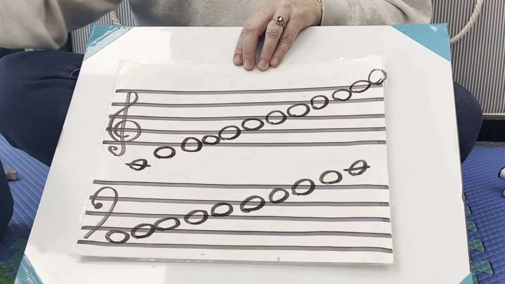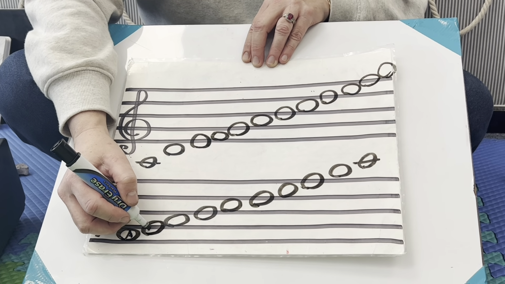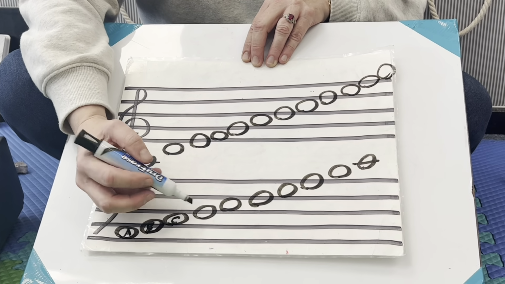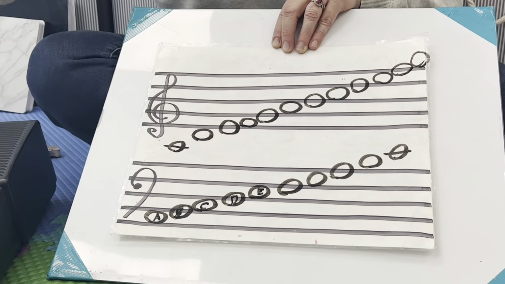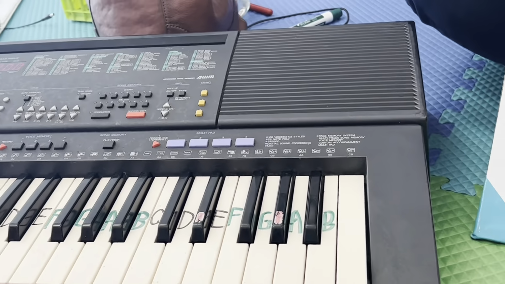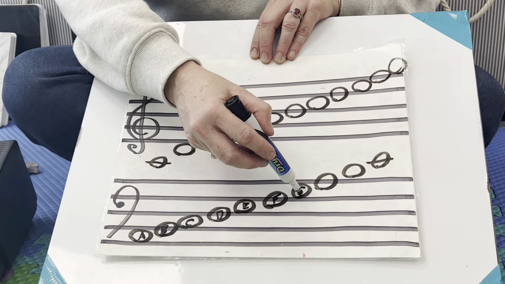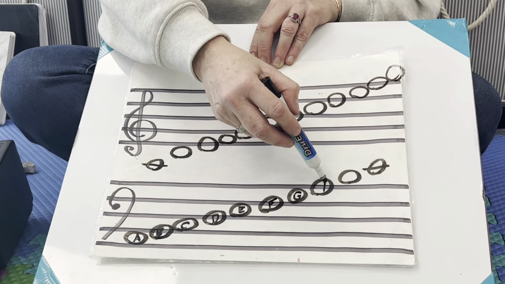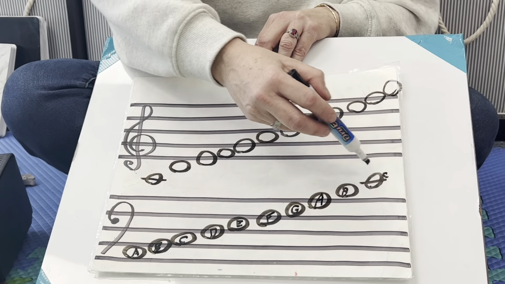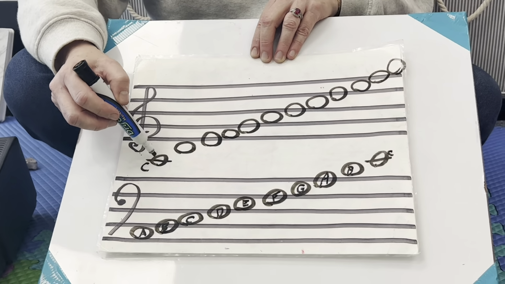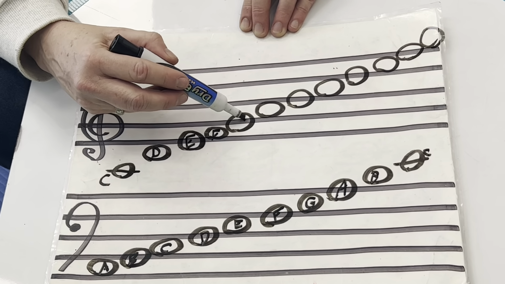Watch this. What's the first letter? That's an A. This is B, C, D, E. Look, it's the same as the letters going up on the piano keys. A, B, C, D, E, F. What's the name of this note? G. What comes after G in music? A, B, C. And I ran out of room, so I wrote my C again over here. C, D, E, F, G.